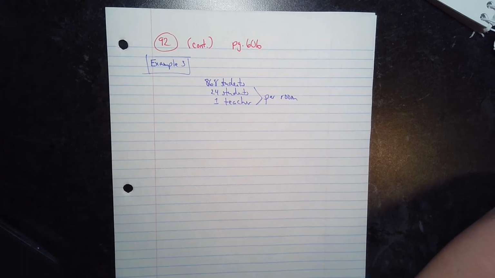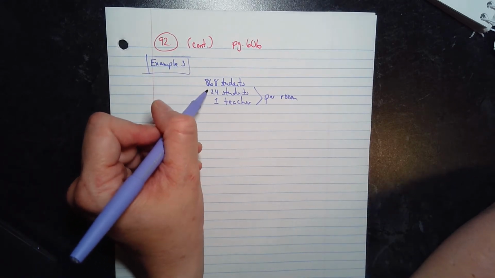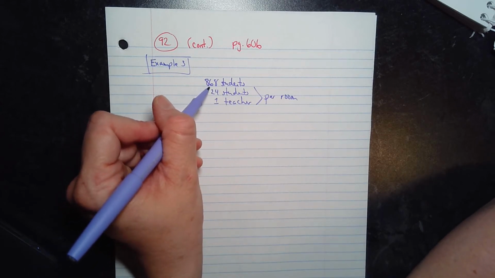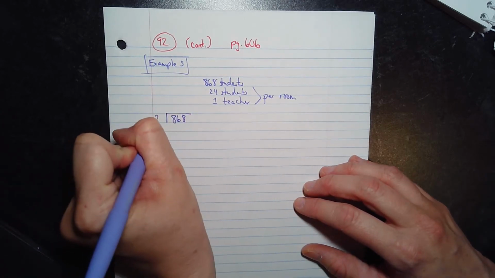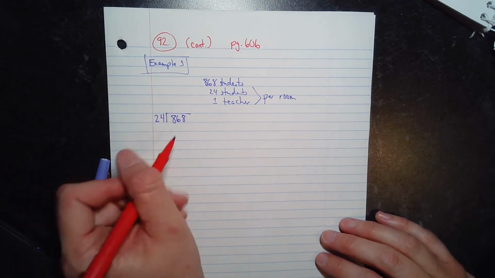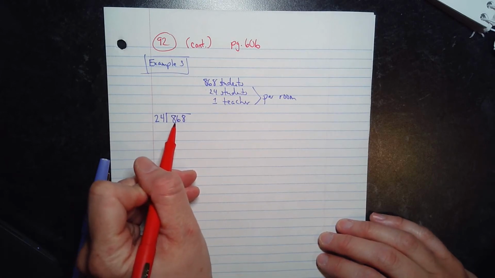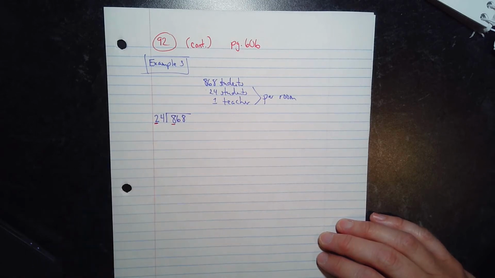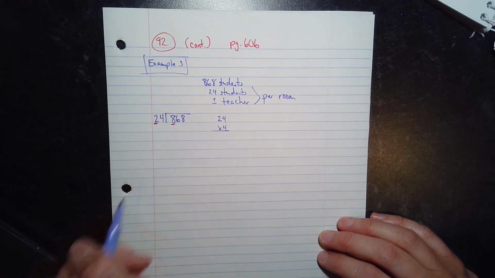Okay, so they want 1 teacher per room, and they want to have 24 kids. So that means that for every 24 students, I need 1 teacher. So I need to figure out how many groups of 24 are in this 868. So we're going to be doing 868 divided by 24. So I'm going to use that trick of looking at the first digit, because I know I can't divide 24 into 8. So I need to divide it into 86. So I'm going to start with, can I do 2 into 8? Well, 2 fits into 8 4 times. So 24 times 4 is what my first guess is going to be.